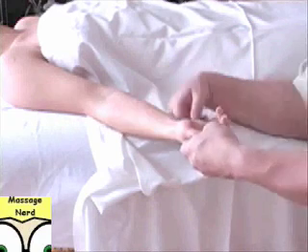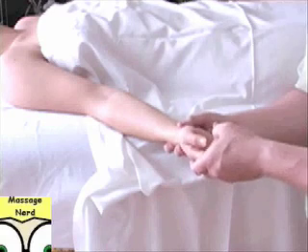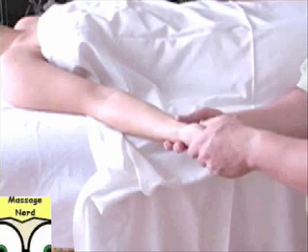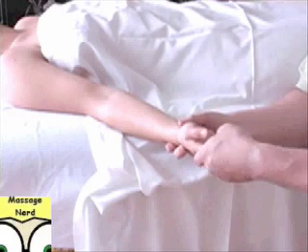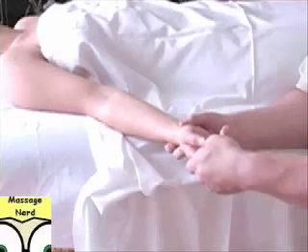So abduction actually goes out like this. Also radial deviation, some people call it. So this is considered ulnar deviation, but since it's Flexor Carpi Radialis, it performs abduction then, okay? So it goes out like that then.